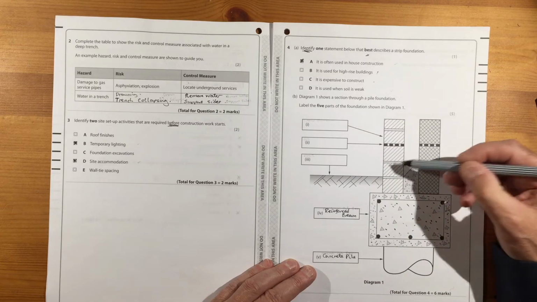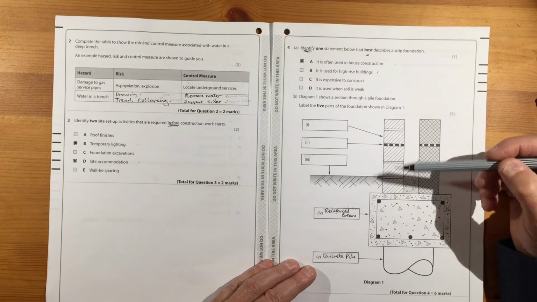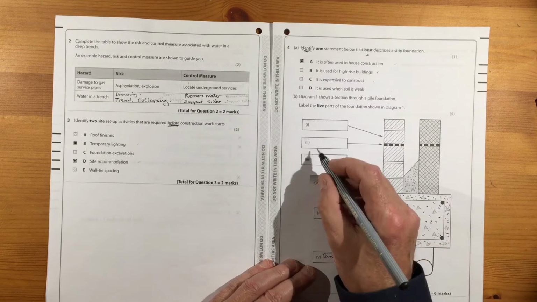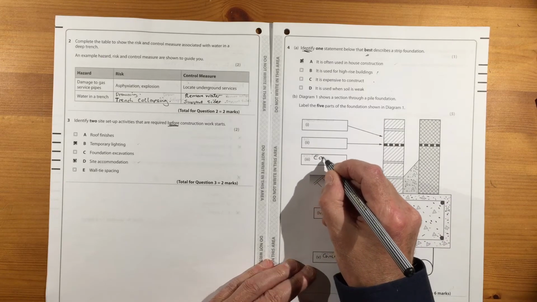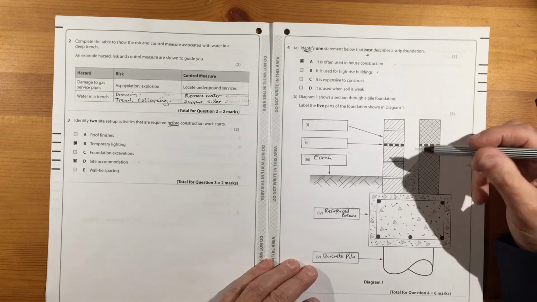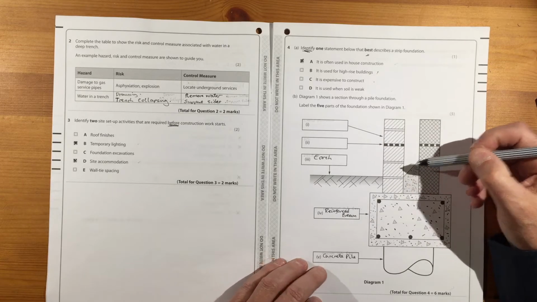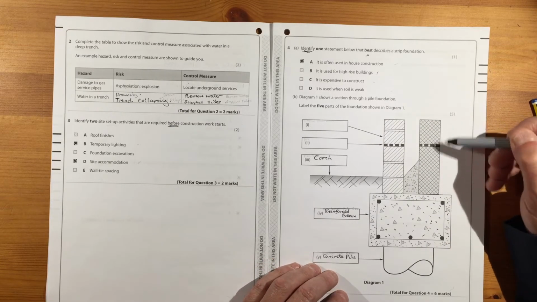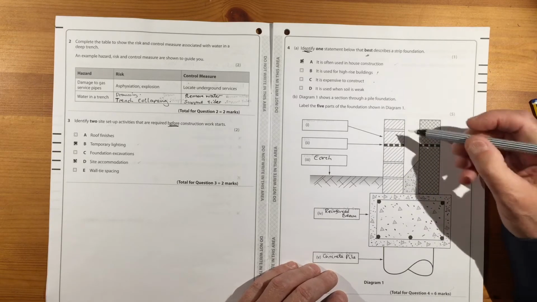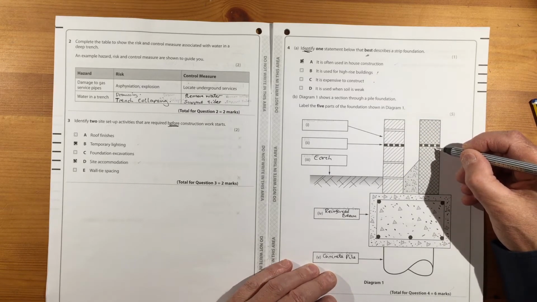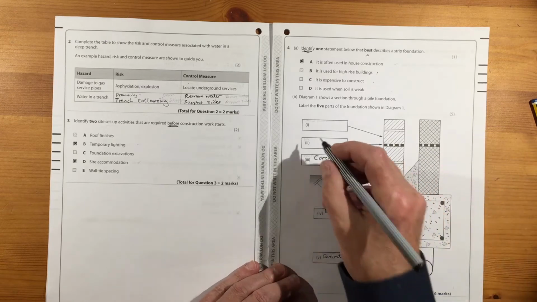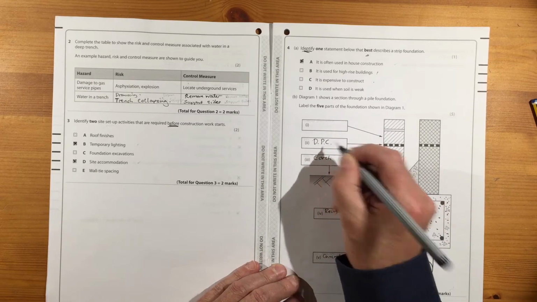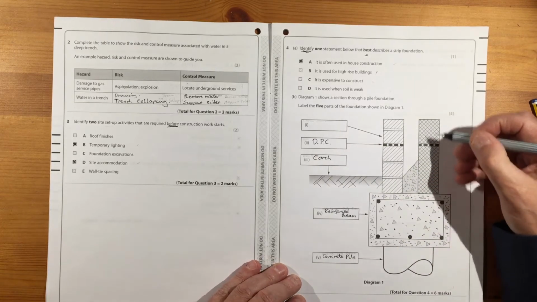Here's the cavity wall sitting on top. This is the external, you can see, because there's the symbol for earth or soil. Yeah, so that's brickwork, and this is the blockwork. So that's the symbol for blockwork, and that's symbol for brickwork. And at this point here, well, we know what this is. This is the damp-proof course, DPC. Stops the water travelling up the wall.